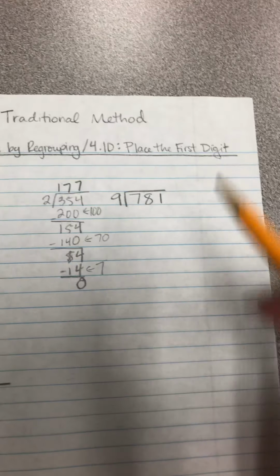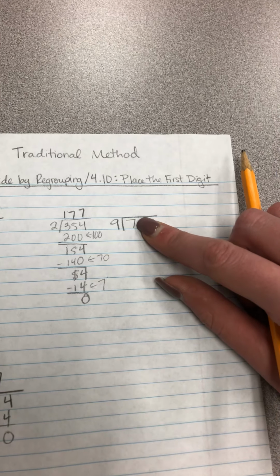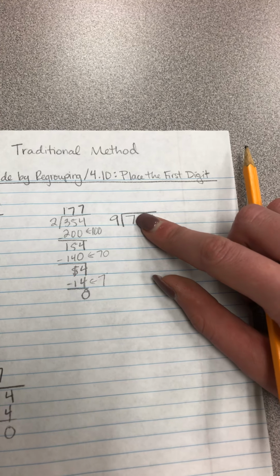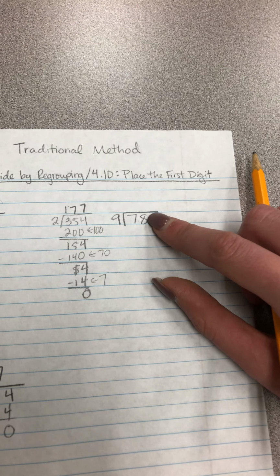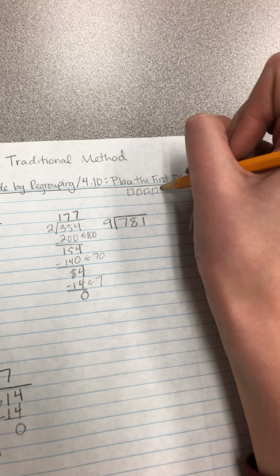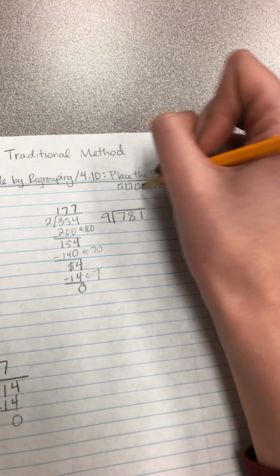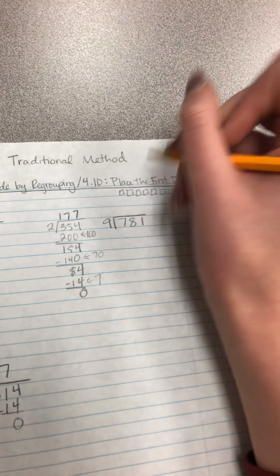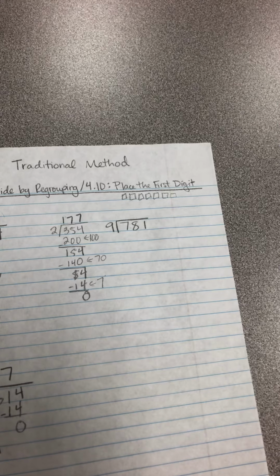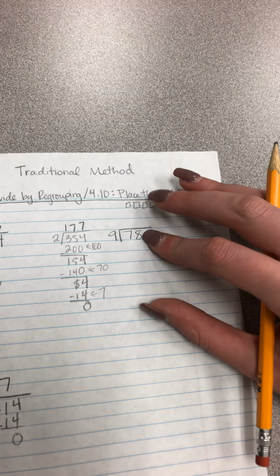One more example. Sometimes, so we talk about putting our finger over and just looking at that first number. Sometimes that first number inside of our division problem is smaller than our divisor. So we need to move over one. We would talk about, okay, if I have 700 or 700s blocks, 1, 2, 3, 4, 5, 6, 7. I can't divide these into 9 groups. I could break them into each 10 strips and then divide. So that's kind of what we're doing. We're going to move over one. And we're going to say, okay, 78 tens.